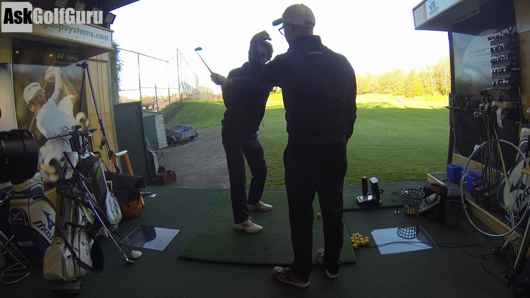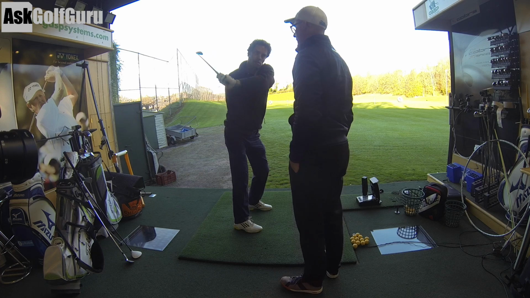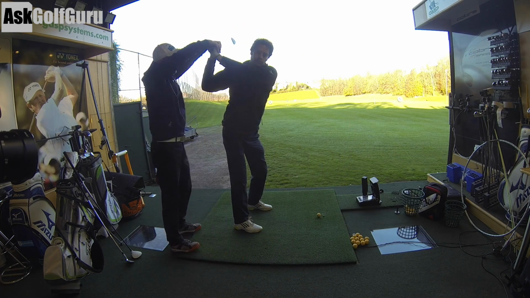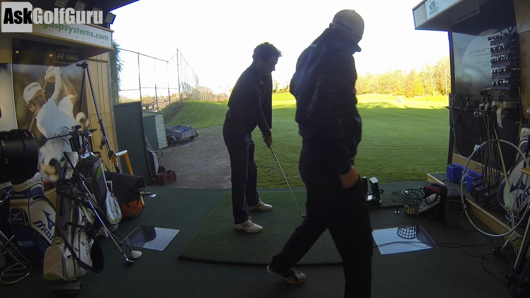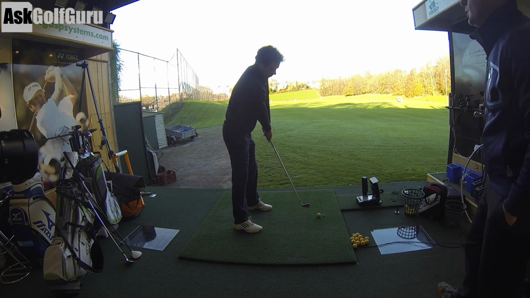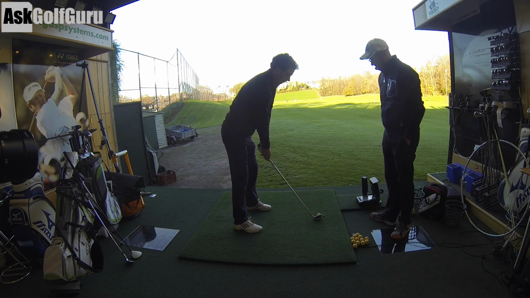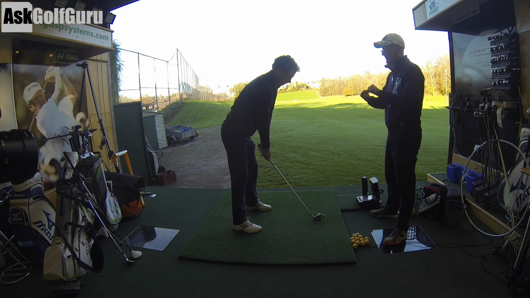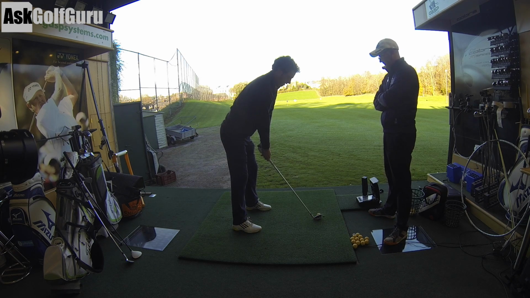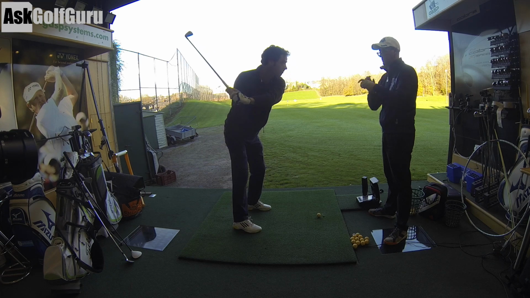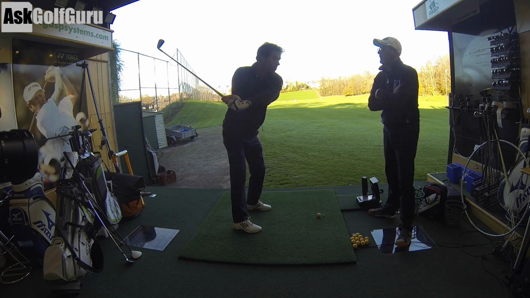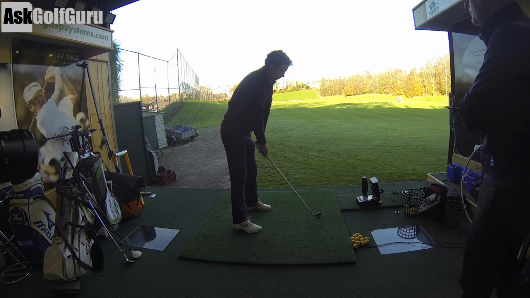So really rev that bike, twist that grip away, around the axis of the shaft. Really twist it that way to swing massive out to the right. Going up to the top and stop. Feel the way I twisted your hands there? Which way are you going to twist? Don't hit the ball. Go on, twist your wrists more. Yeah, that's it, that way. Can you hit one?